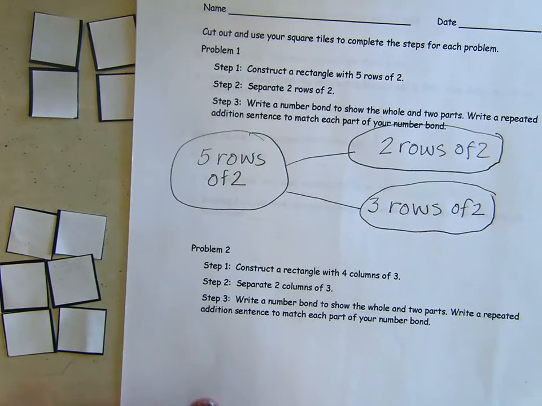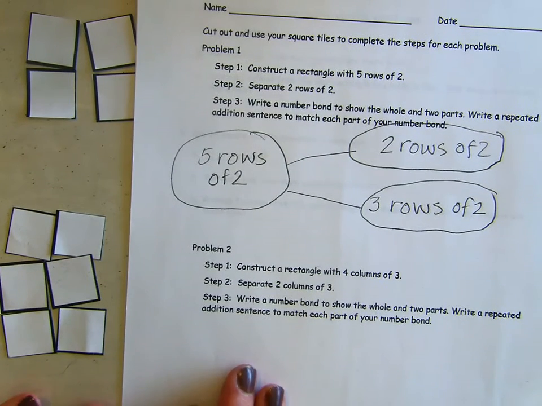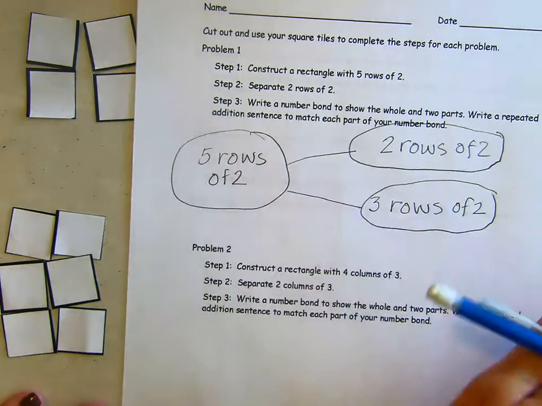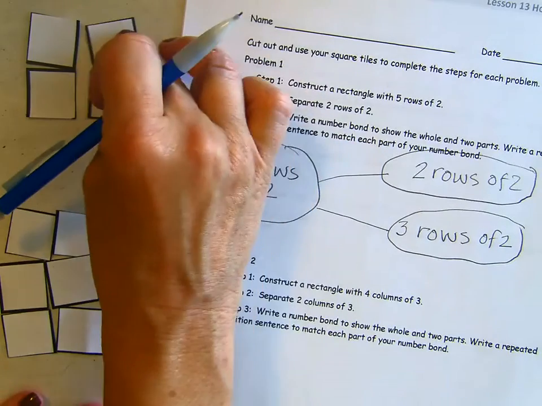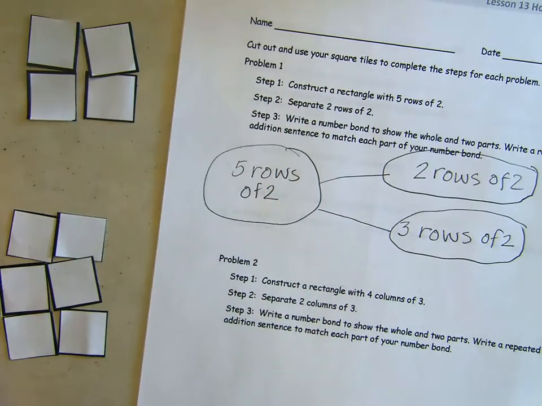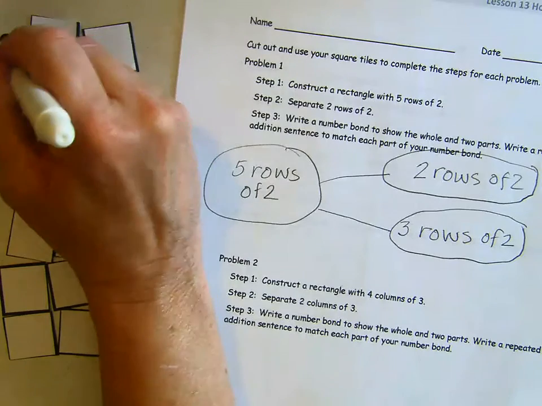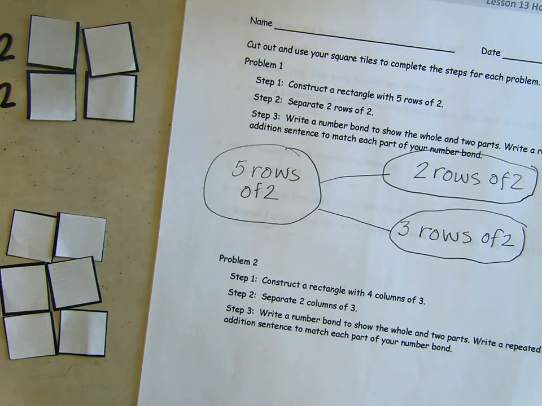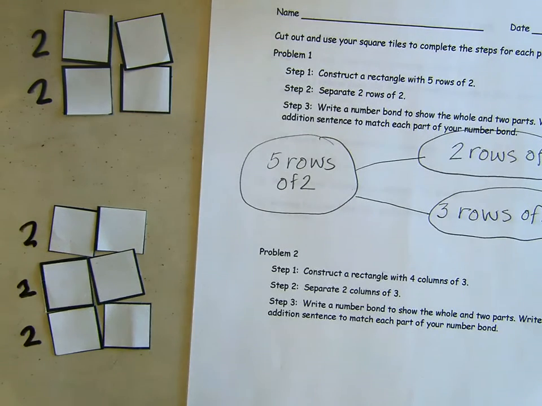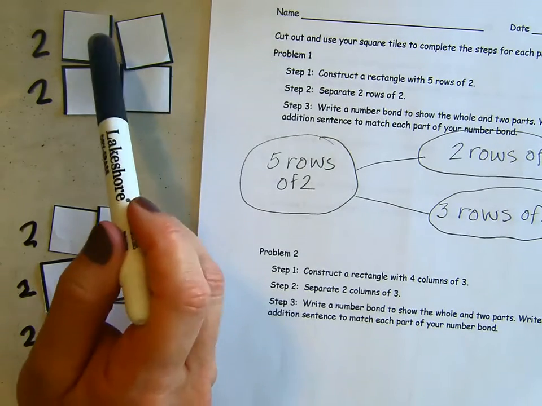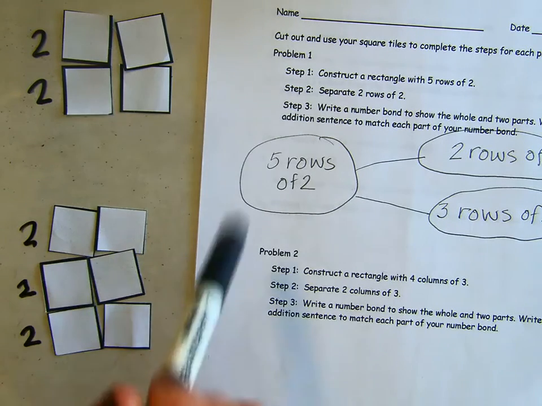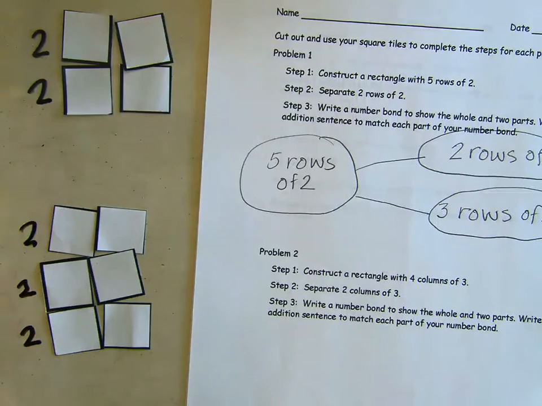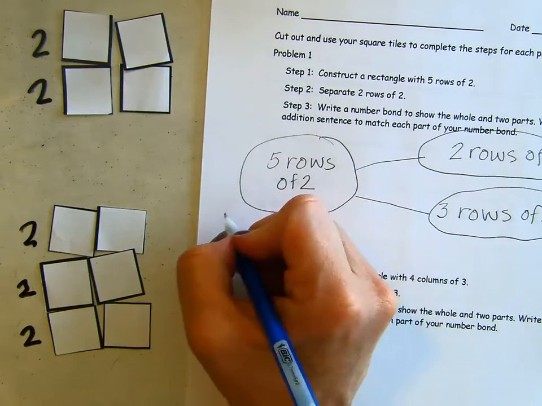Now we're almost done. The last thing we need to do is write the repeated addition for 5 rows of 2. So for each of these rows, we have 2 in each row. All right, so my repeated addition for the whole is 2 plus 2 plus 2 plus 2 plus 2. 5 of them.